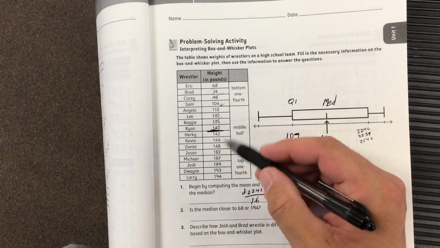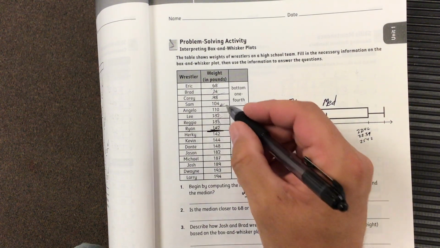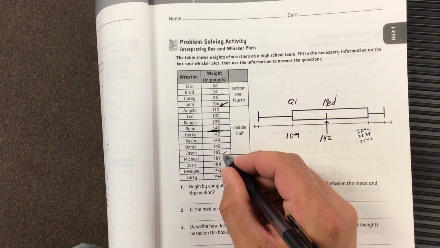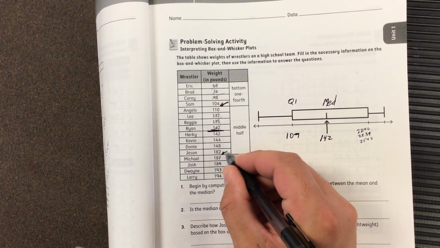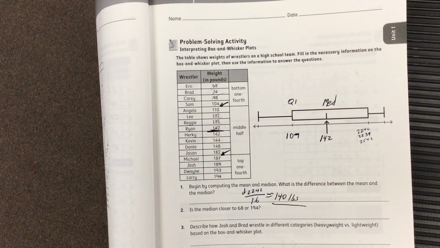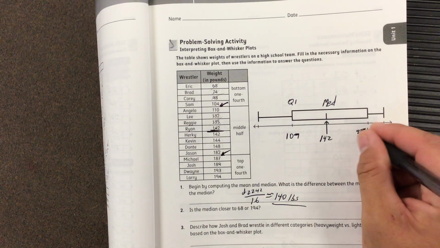How about the middle of the back half? So that would be what's between 182 and 187. If you can't see it, you add them up and divide by 2. 182 plus 187 divided by 2. What do you get?